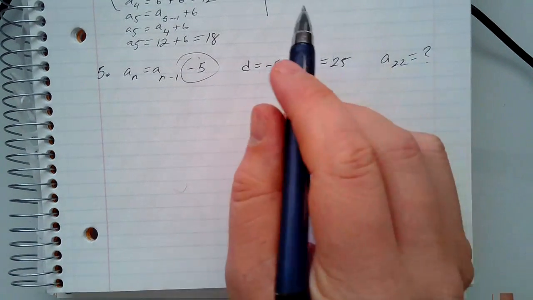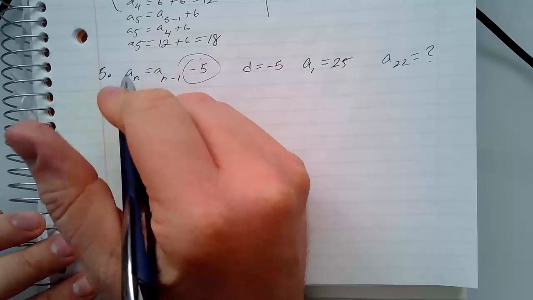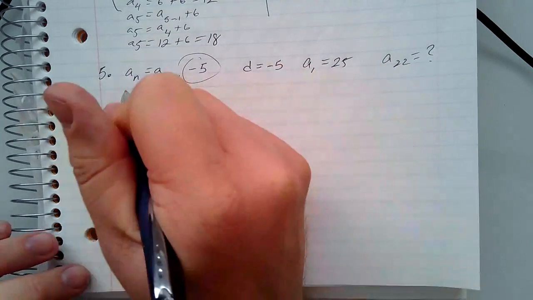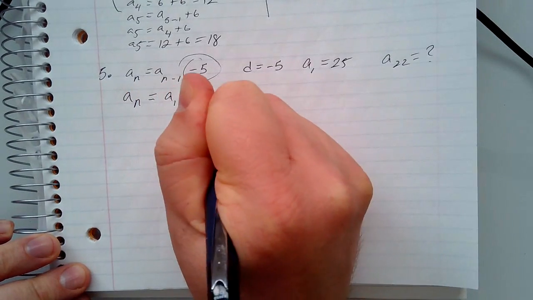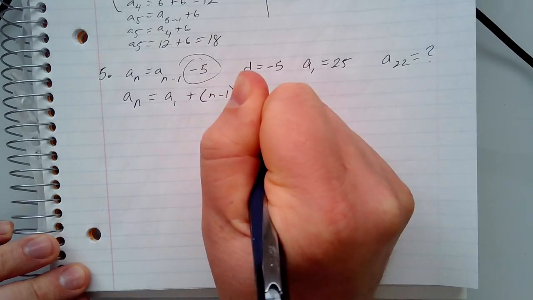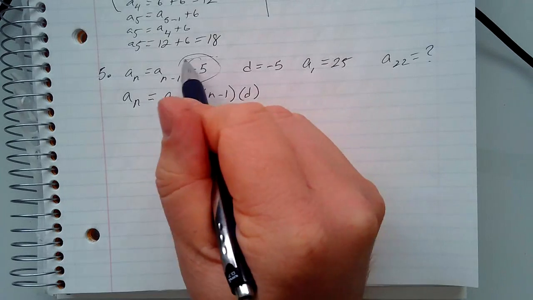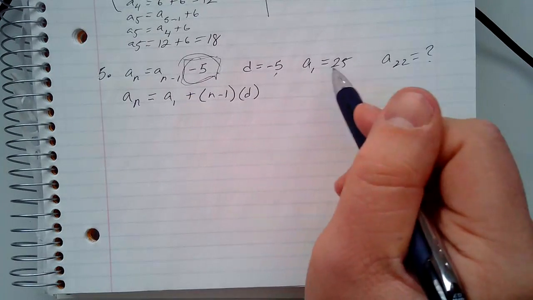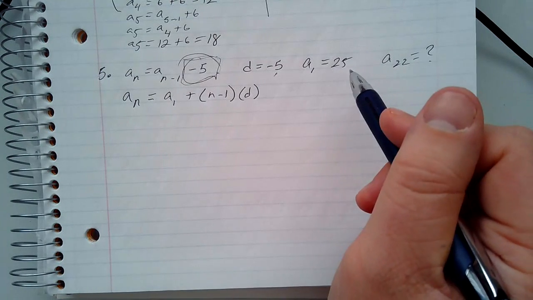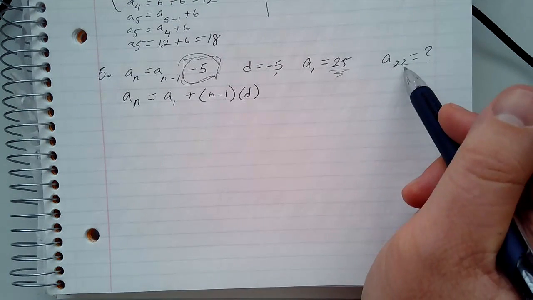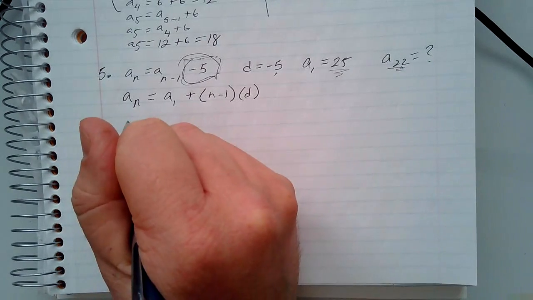Great. So we need to write an equation for a sub 22. If you remember the first lesson, our arithmetic sequence formula is a sub n is equal to a sub 1 plus n minus 1 times d. So we looked at a recursive formula to find d. We're given a sub 1, which you will always be given a sub 1. And now we have to find a sub 22. So let's write an equation for a sub 22.